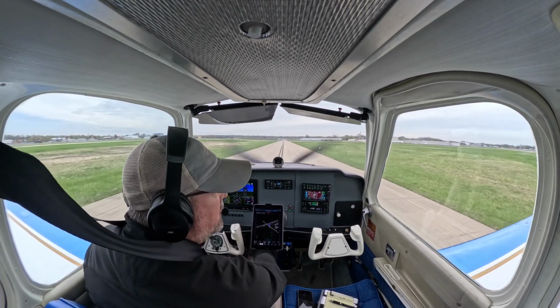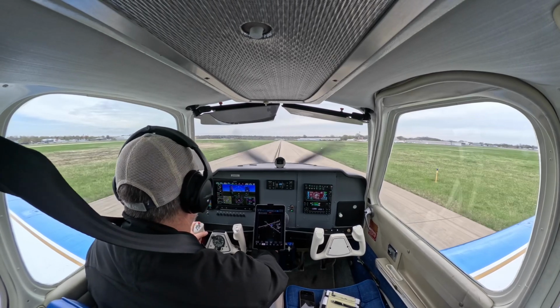Iowa City area traffic, Bonanza 1222 Mike, clear the active on taxiway Alpha to North Hangars.